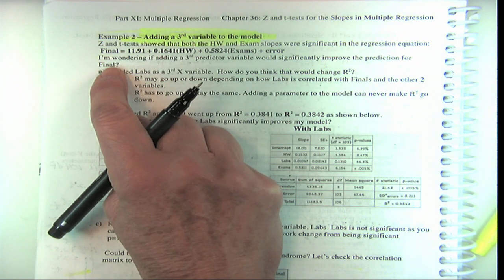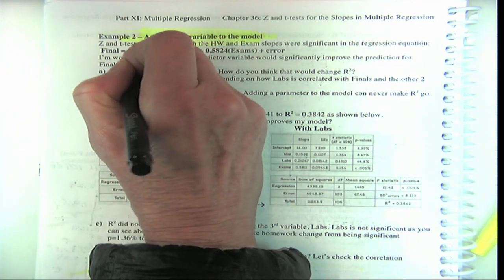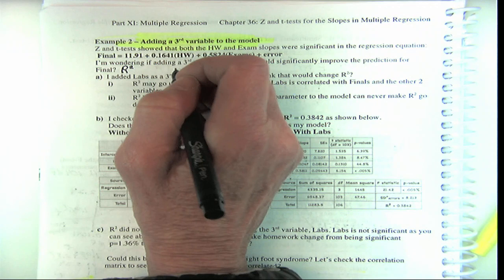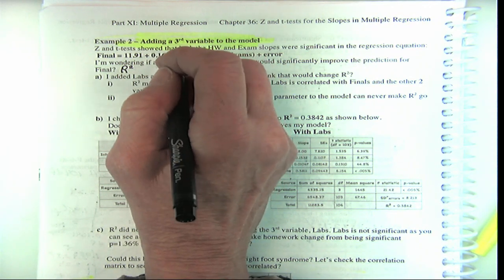Okay? Now, I want to see if R squared is going to go up. Do you remember what R squared is? R squared is the correlation between your predicted finals and your observed finals.